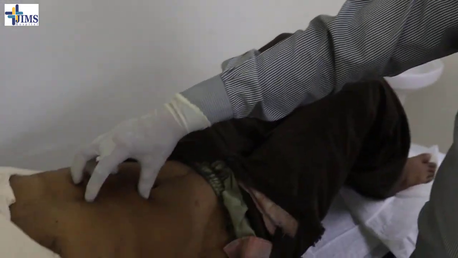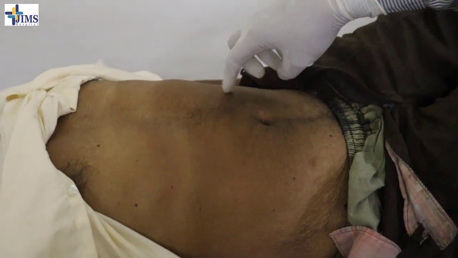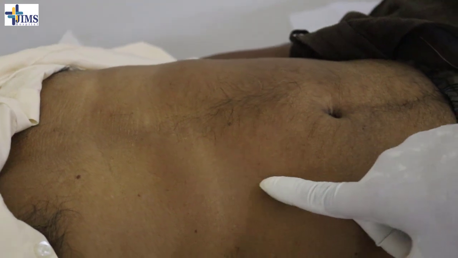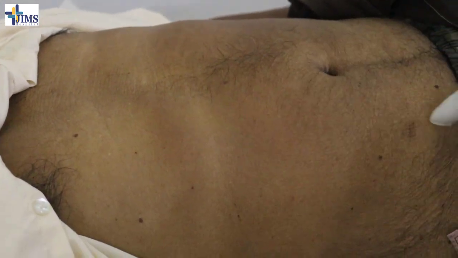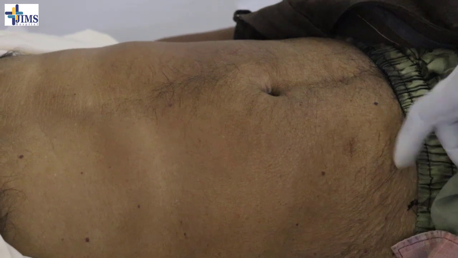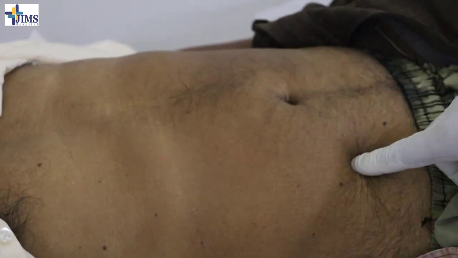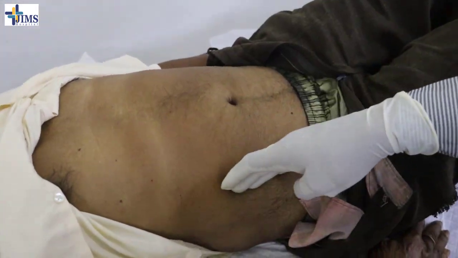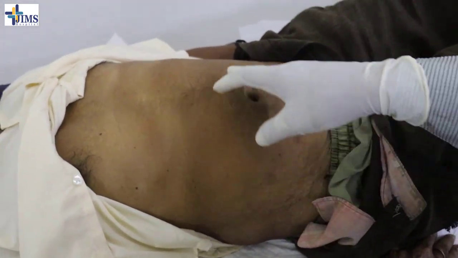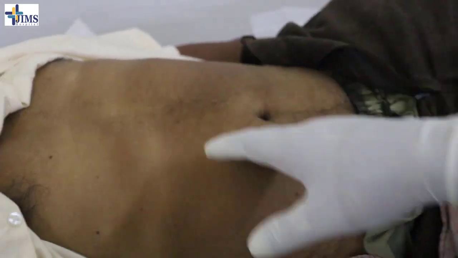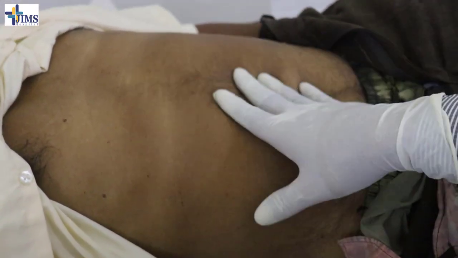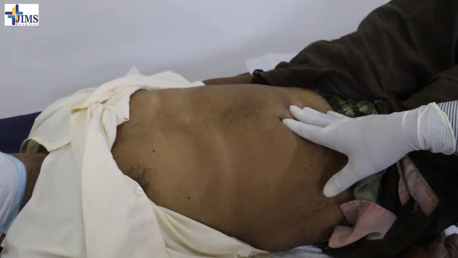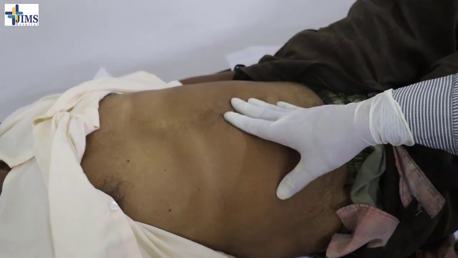Pain followed by epigastric lump is found in pseudopancreatic cyst. Pain followed by lump in the right hypochondrium is mucocele of gallbladder. Pain in right iliac fossa followed by a lump is appendicular lump, and pain in the flank followed by lump may be hydronephrosis. So all these are about your history and examination of chronic abdominal pain. Thank you.